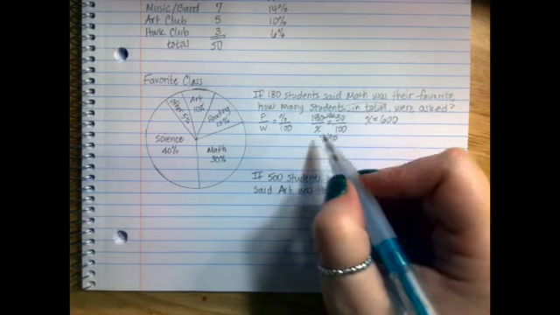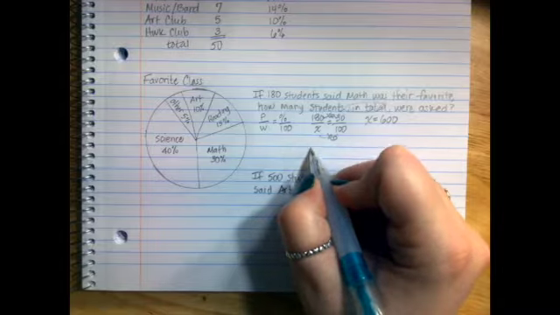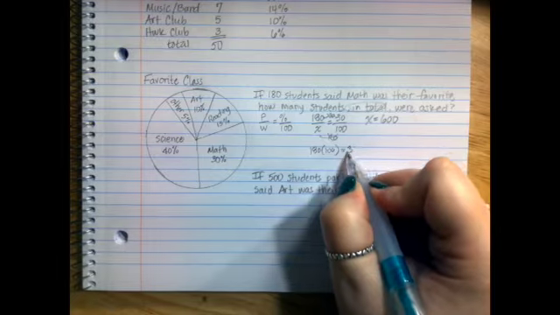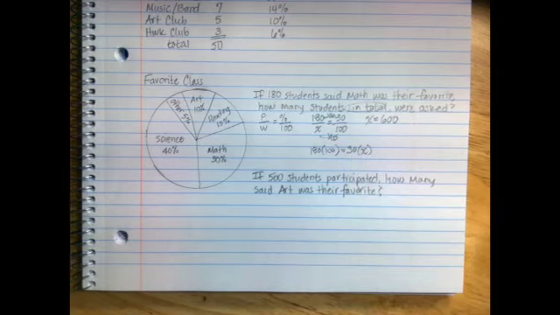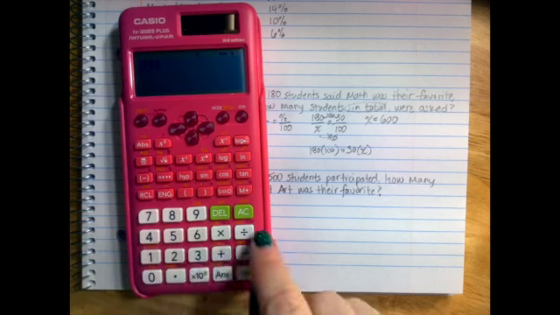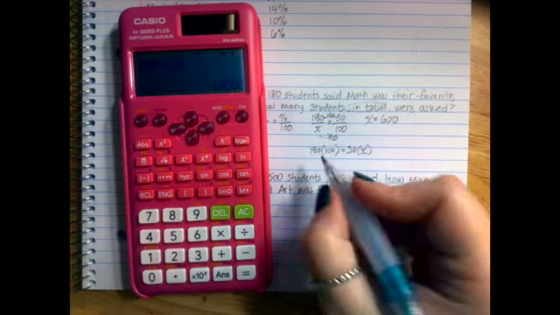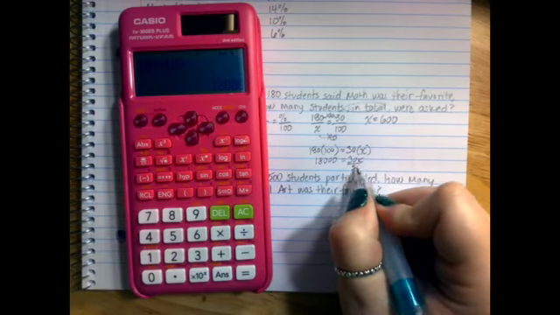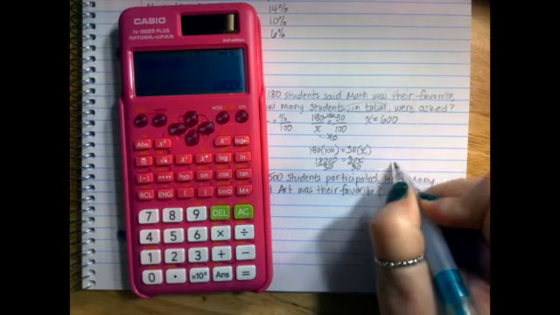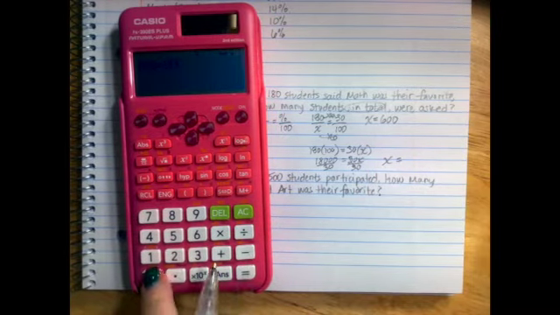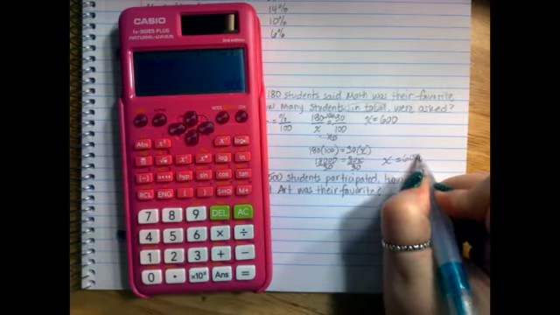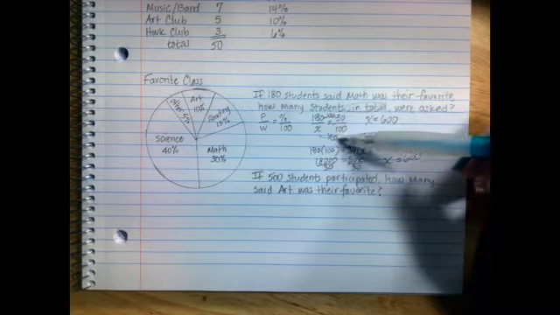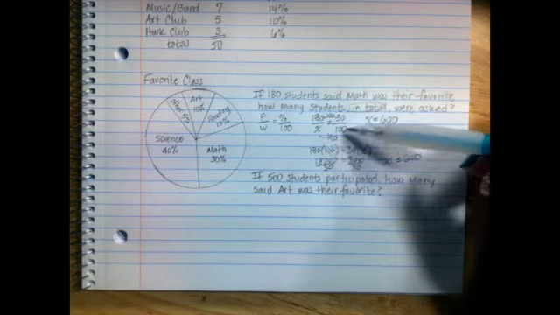Then you have to cross multiply and divide. So 180 times 100 equals 30 times x. 180 times 100 gives me 18,000, which is equal to 30x. Then we divide to isolate that x, so we're going to divide by 30. Oh, look at that, I got the same number. So you have two options. If it works out nice that I can get from one to the other, then do it. Otherwise, cross multiply and divide.